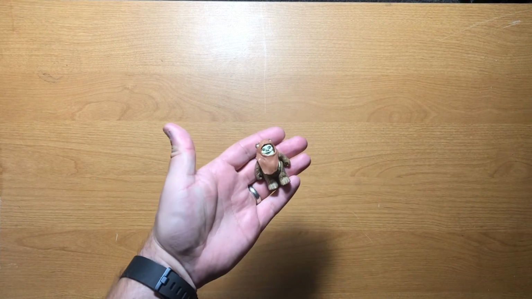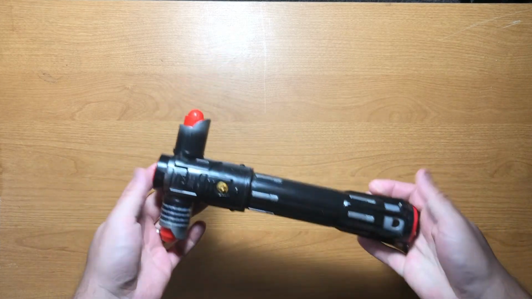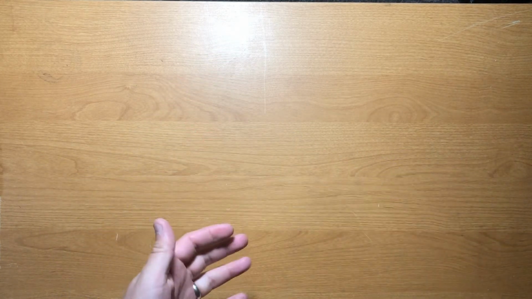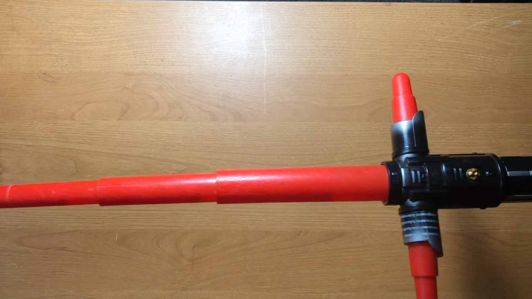I'm a big fan of Star Wars. I like Jabba the Hutt. I like Ewoks. And you can't like Star Wars without liking lightsabers. This one doesn't work that well.